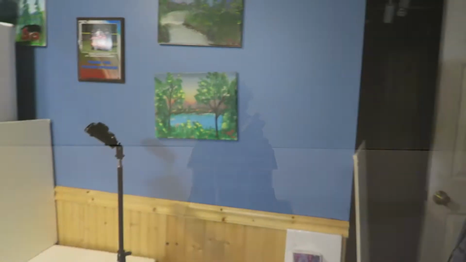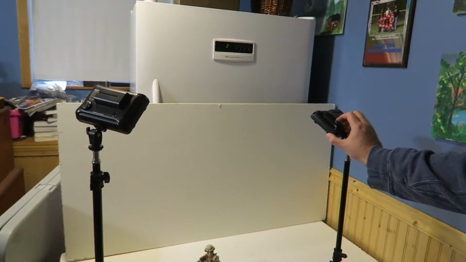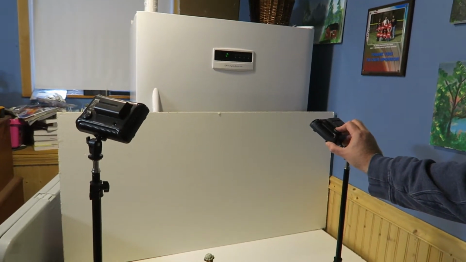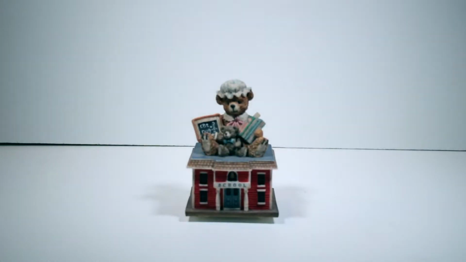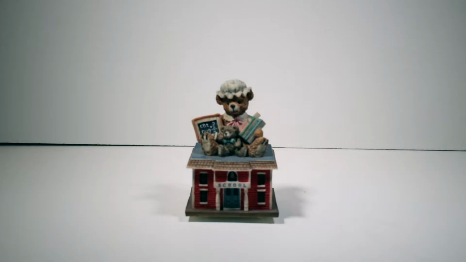Okay, let's add some light to the product. Light to the product is what I'm trying to say. So add that. We add that. And what you want to do, you want these lights as bright as you possibly can get them.